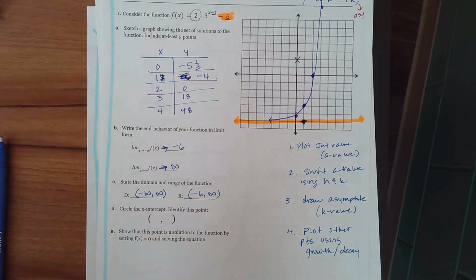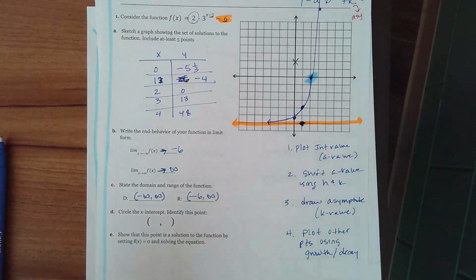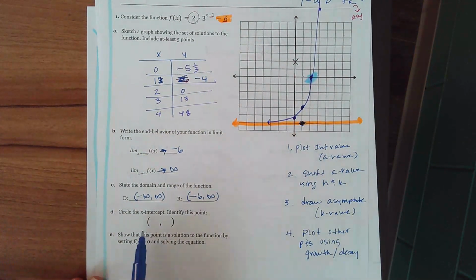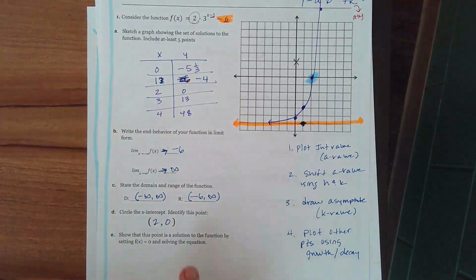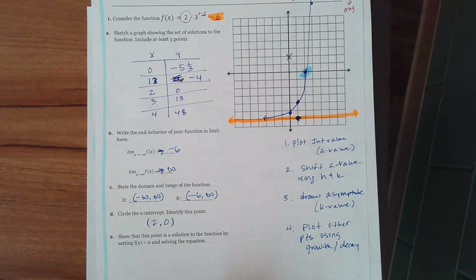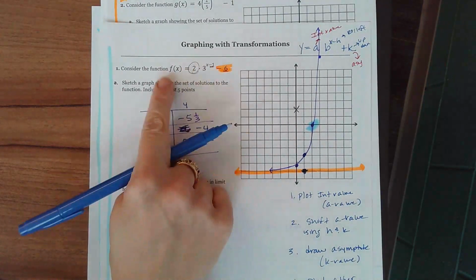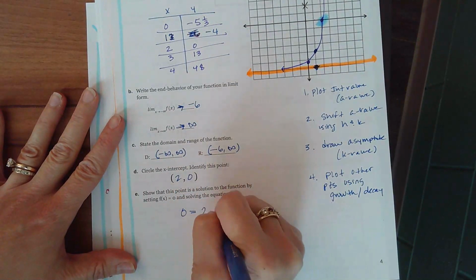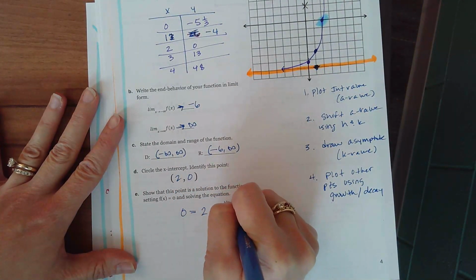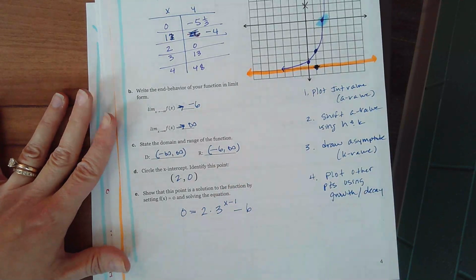Circle the x-intercept. Well, the x-intercept is right here, right? That's where it hits the x-axis. So that's the point (2, 0). Show that this point is a solution of the function by setting f of x equal to 0 and solving. So in other words, taking this function and making f of x 0. So 0 equals 2 times 3 to the x minus 1, minus 6.